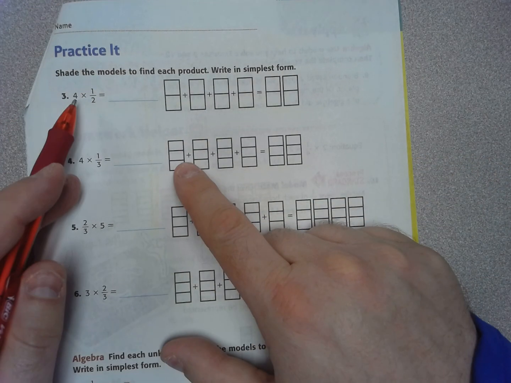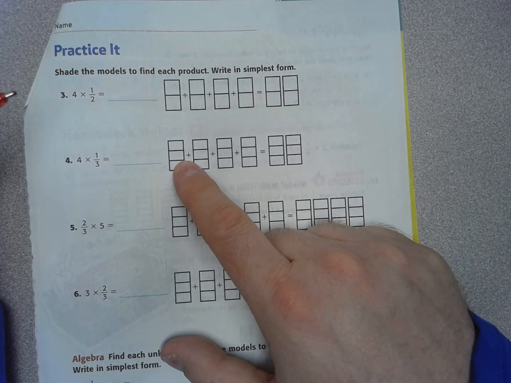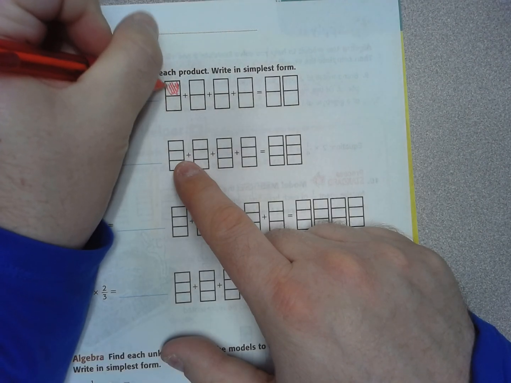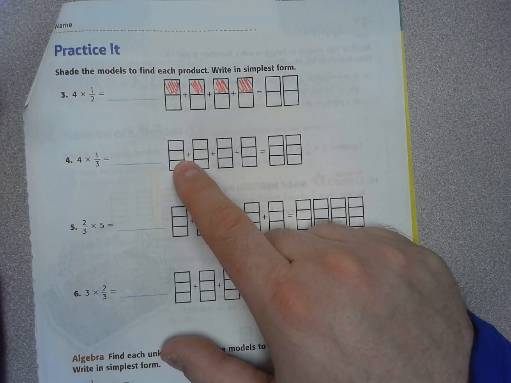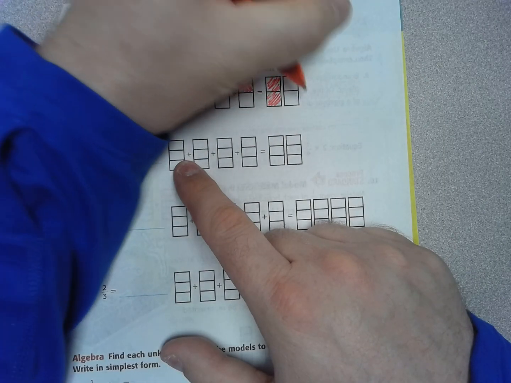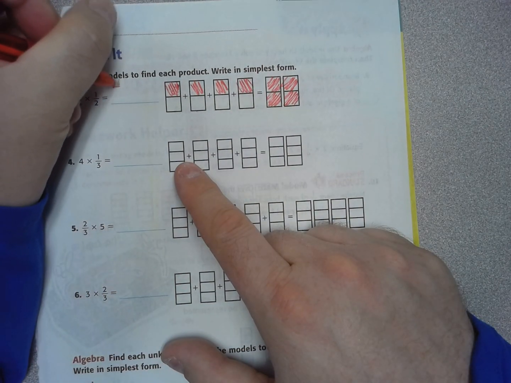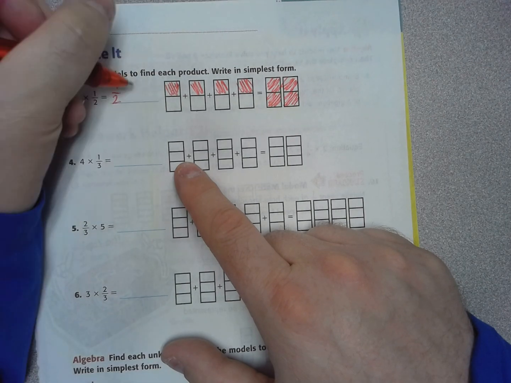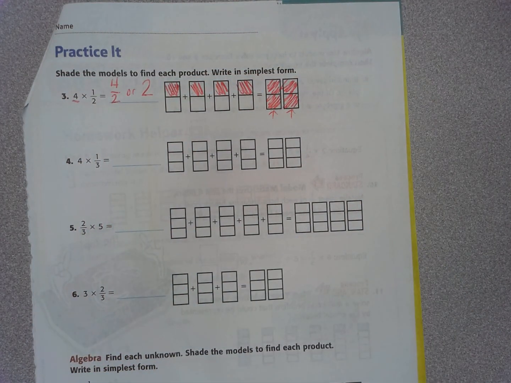So as you can see here, we have 1/2, so we're going to split all these up into halves. And there's 4 of them, so we're going to shade 1/2, 1/2, 1/2, and 1/2. Okay, and we're doing 1/2 4 times. So it's basically a half plus a half plus a half plus a half. You add these up, you get how many? You get 4 halves. So you're going to color in 4 halves, which hopefully you can see equals 4 out of the 2, or just 2 wholes, because this is a whole and then that's a whole. So you get 2 as your answer.